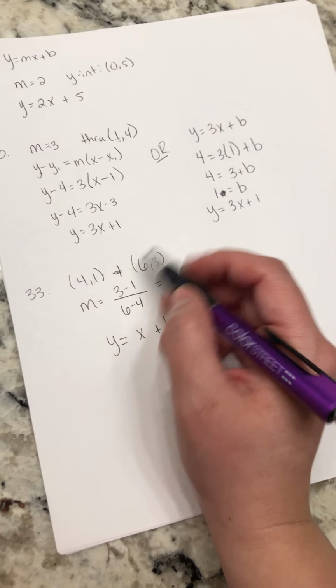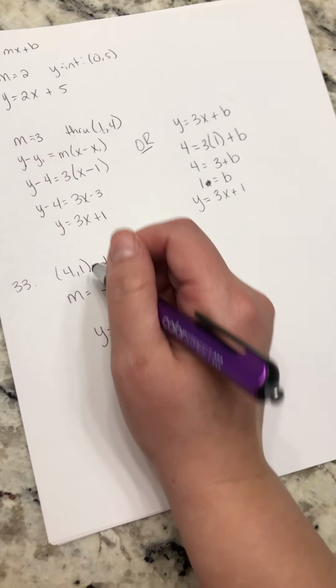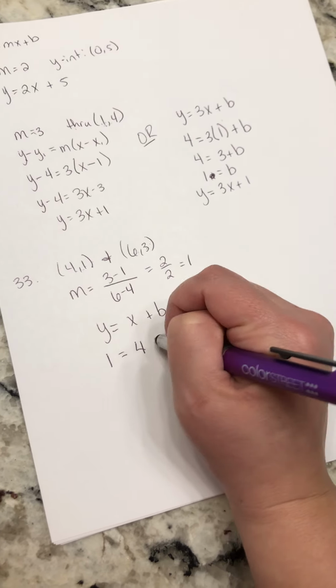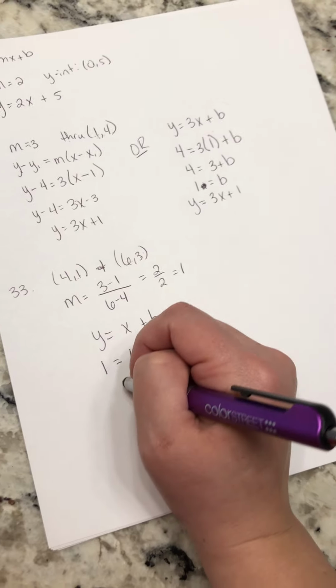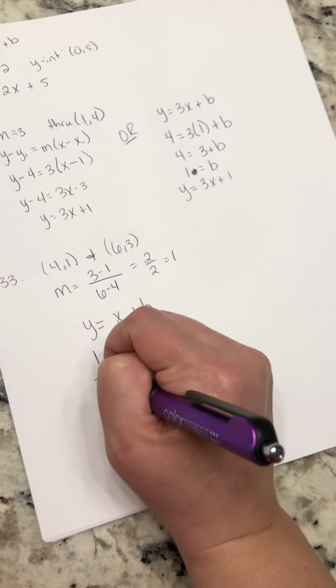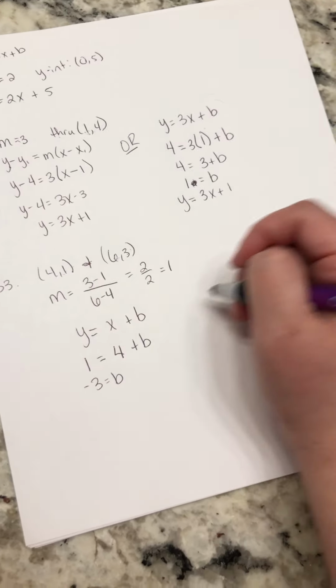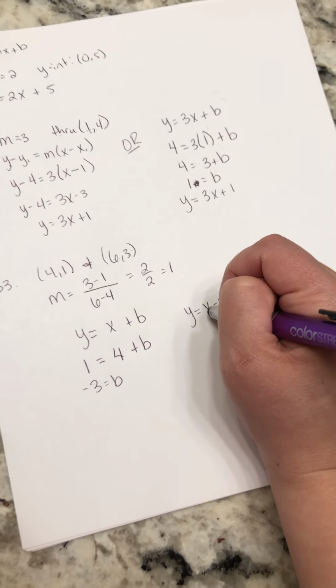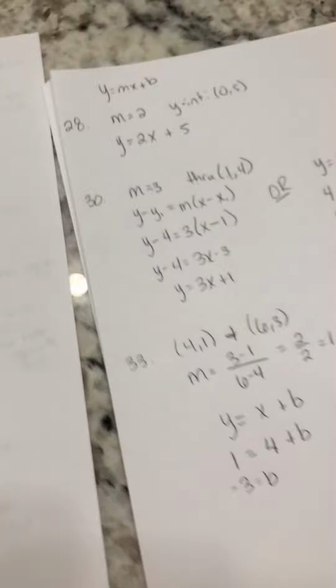It doesn't matter. Pick one. So I'm going to pick 4, 1. So my y is 1. So I get 1 equals 4 for x plus b. So my b is 1 minus 4, which is negative 3, which gives me the same thing. y equals m, which is 1, x minus 3, which is my b.